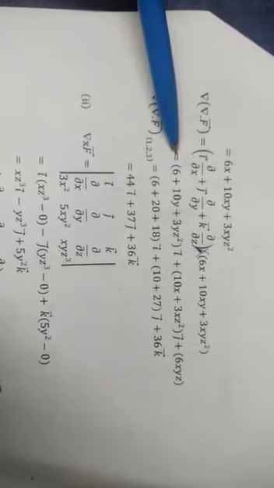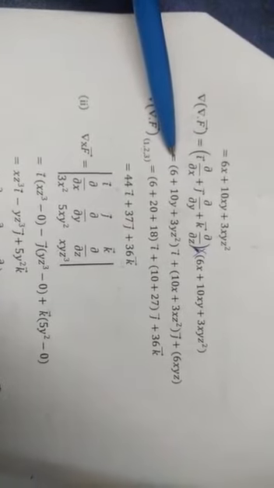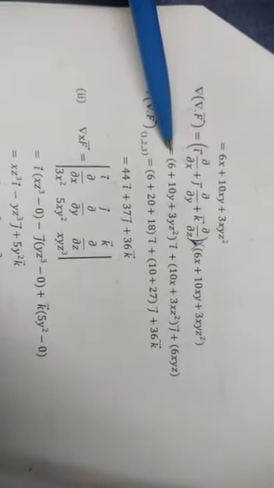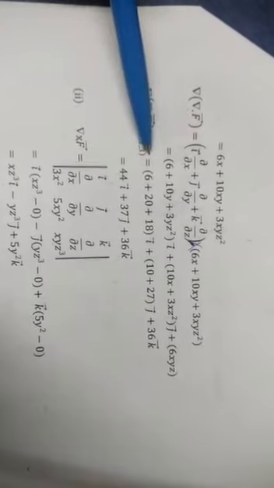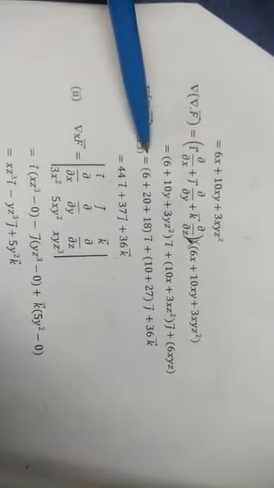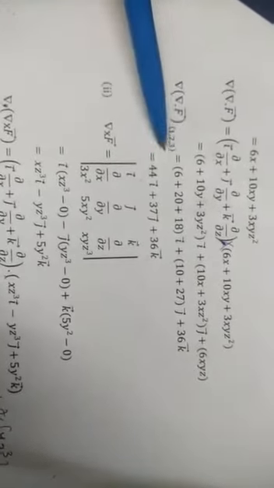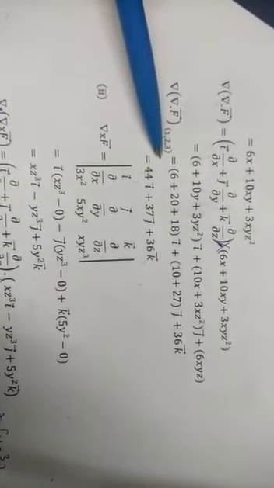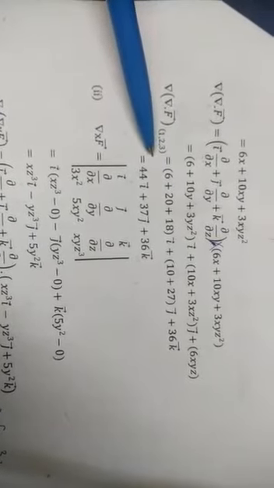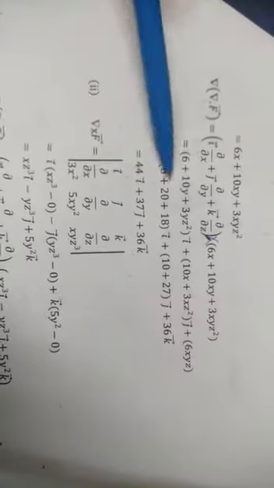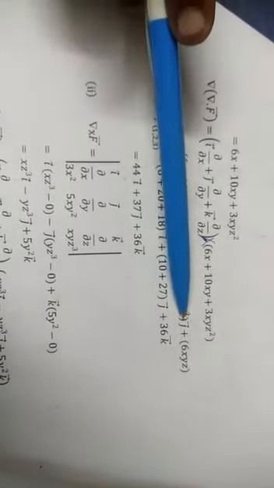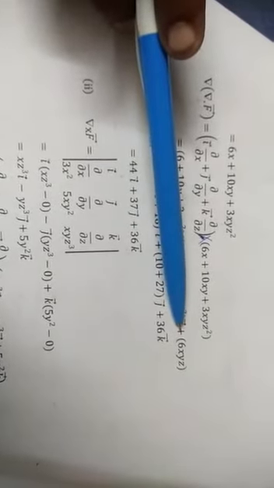Here we are going to multiply. So each of the i vector term is multiplied with the 3 other terms, similarly j vector with the other 3 and k vector with the other 3. So we get the answer as (6 plus 10y plus 3yz²) i vector plus (10x plus 3xz²) j vector plus 6xyz.